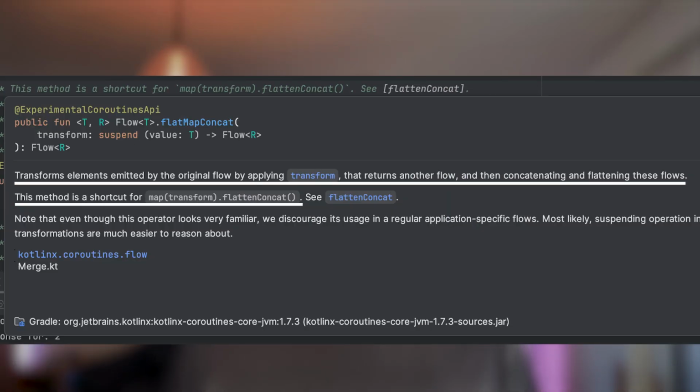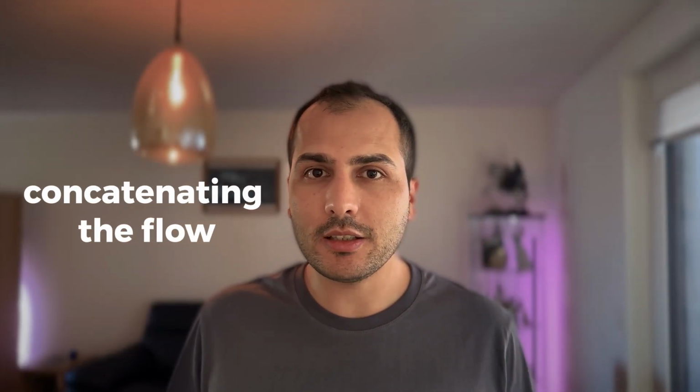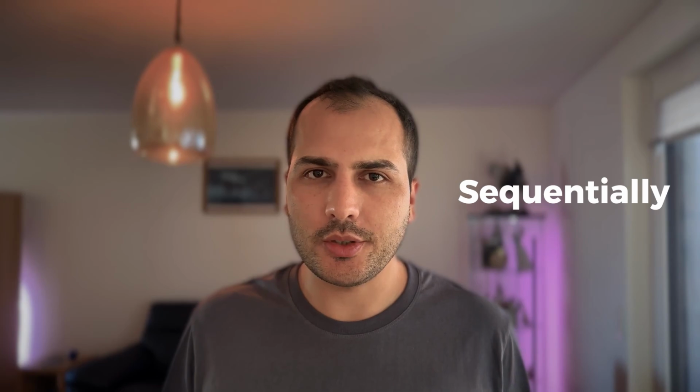Let's look at the official documentation about flatMapConcat. It says it transforms elements emitted by the original flow by applying transform that returns another flow and then concatenating and flattening these flows. This method is a shortcut for map.flatMapConcat. As the documentation says, it's concatenating the flows. That's the main difference between this one and flatMapMerge, which is executing the tasks sequentially. Again, for this operator, the same note is mentioned.